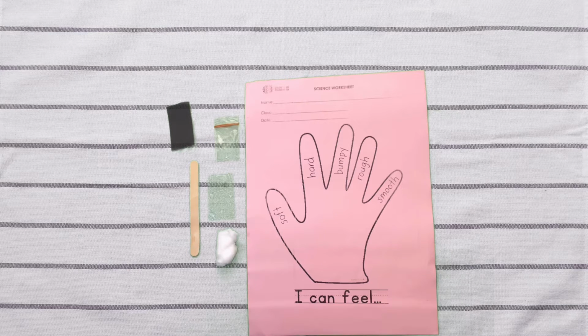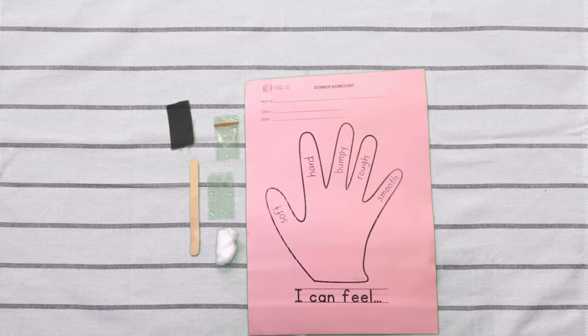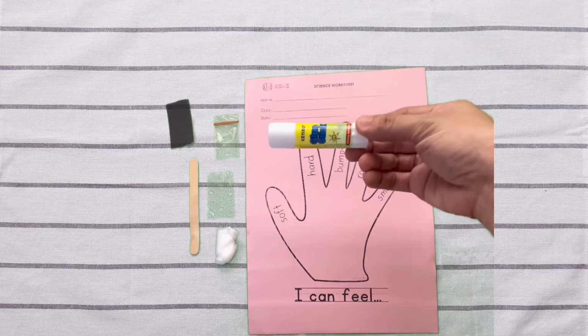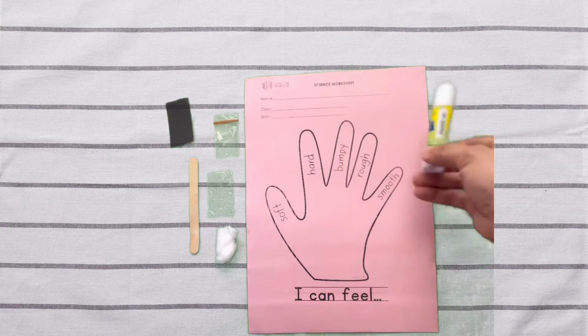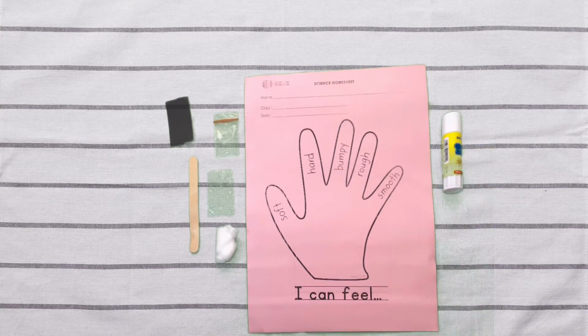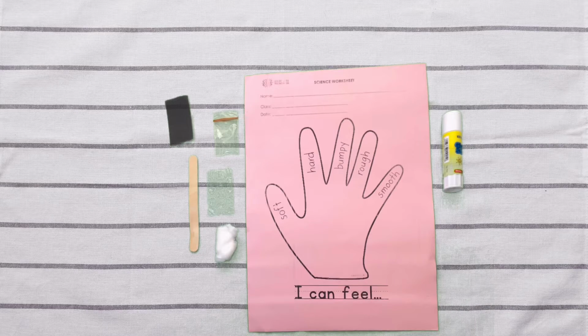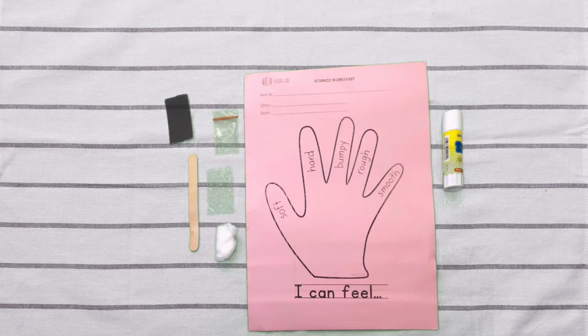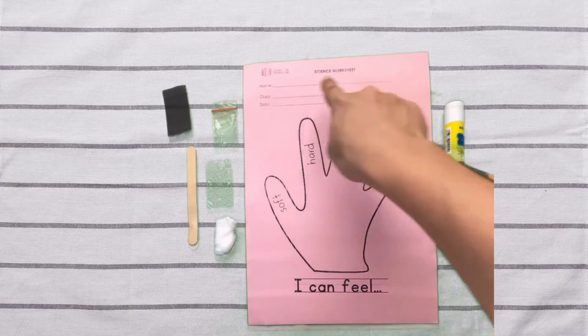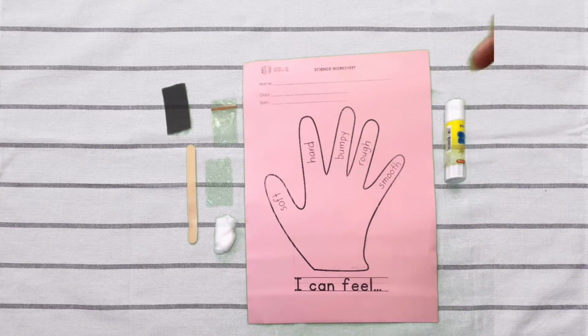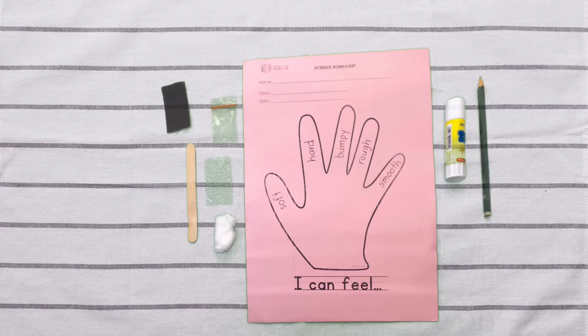Where should we paste the sandpaper, the Ziploc, the popsicle stick, the bubble wrap, and the cotton? Kindly prepare your glue stick and let's move on to the next step. Before starting, don't forget to write your name, class, and date.